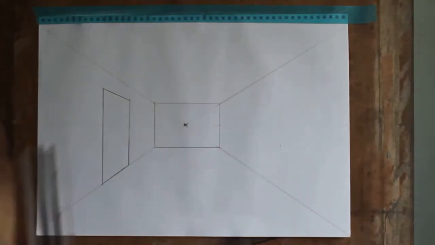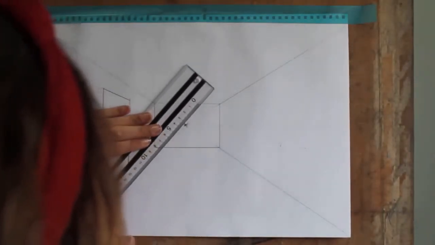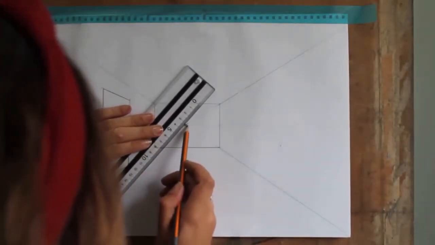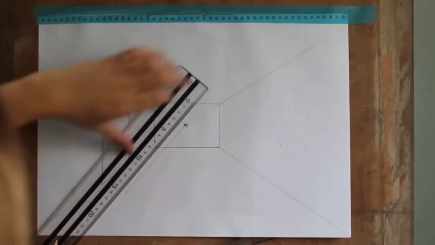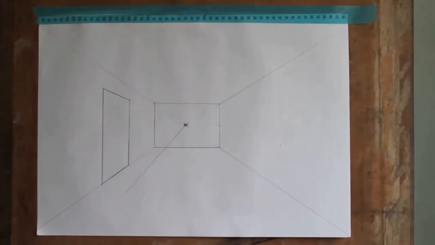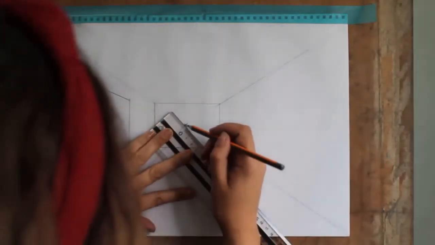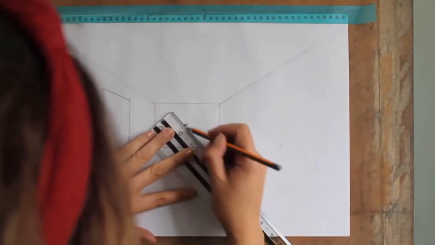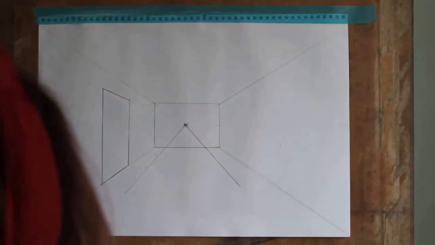Next, we're going to add a table. So draw two lines coming out from your vanishing point towards you. And we're going to create the top of the table now. So make a triangle.